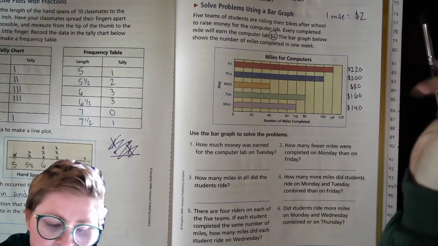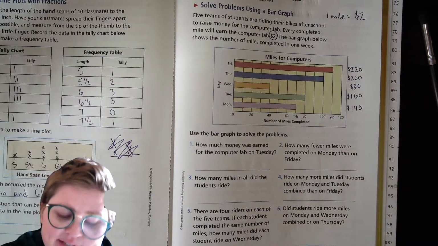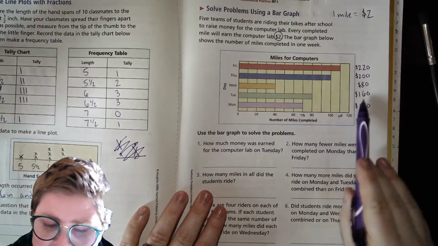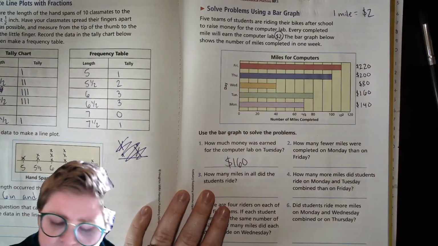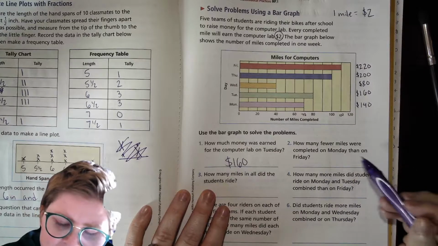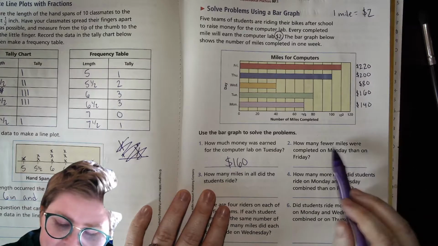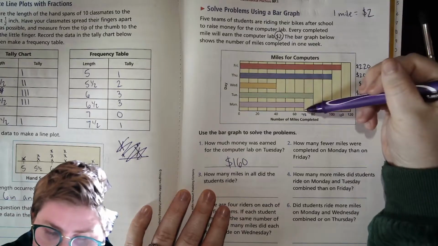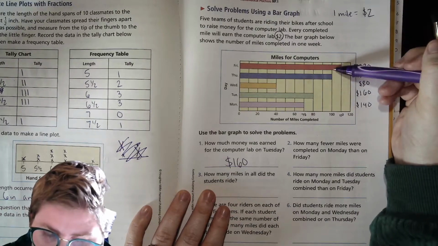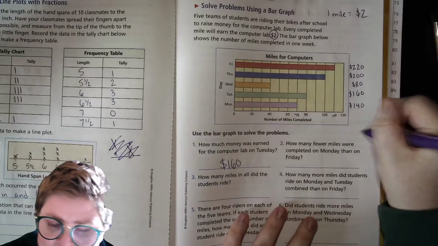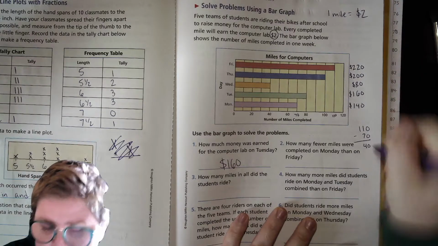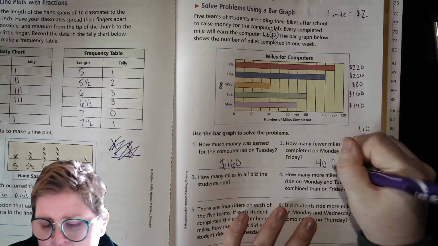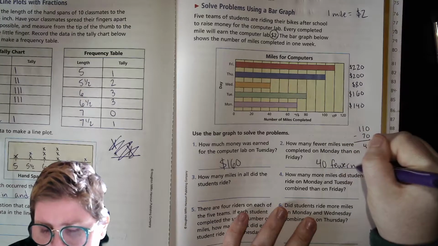Okay. How much money was earned for the computer lab on Tuesday? So we look at Tuesday. That one was this one. It's $160. How many fewer miles were completed on Monday than on Friday? So now we're talking about miles. Monday was 70. Friday was 110. So 110 minus 70 to find that difference, and that's going to be 40. 40 fewer miles.